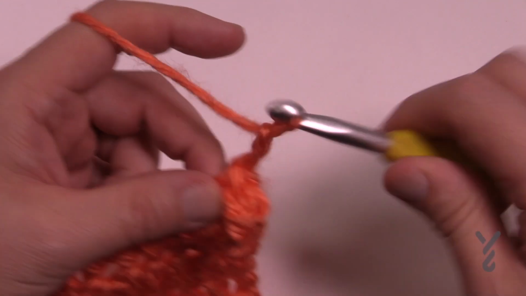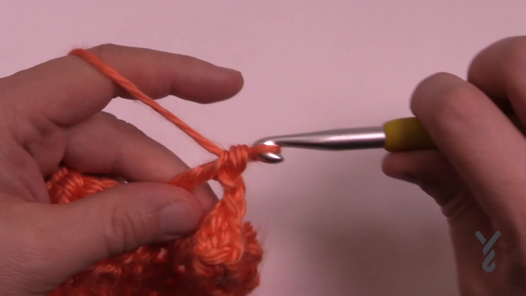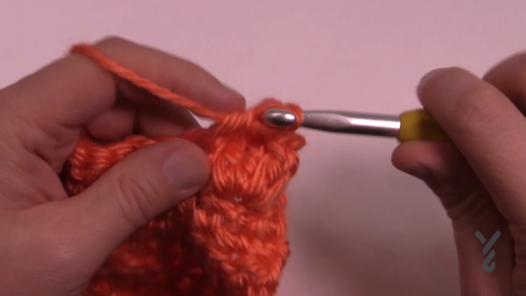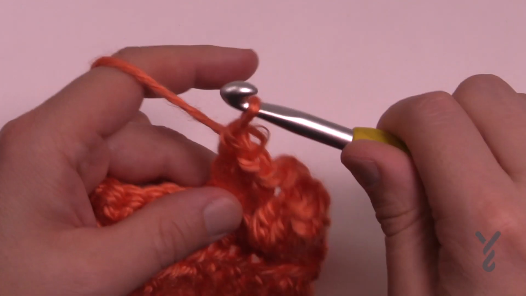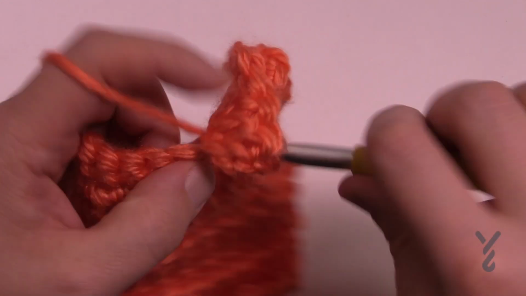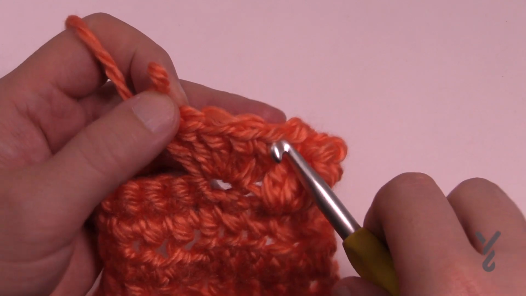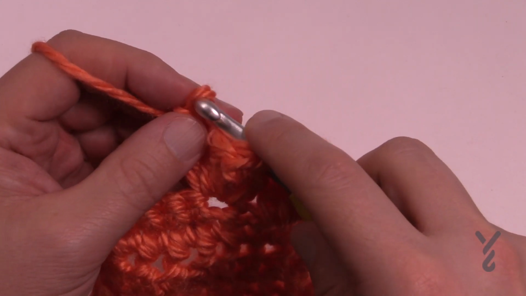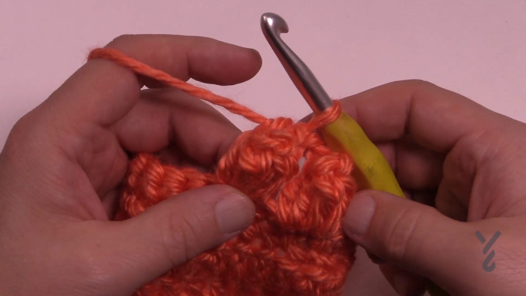Let me show you again. So I'm going to come over here. So 5 double crochets. So 1, 2, 3, 4 and 5. Drop it and come from the front and pick up the loop and come back.